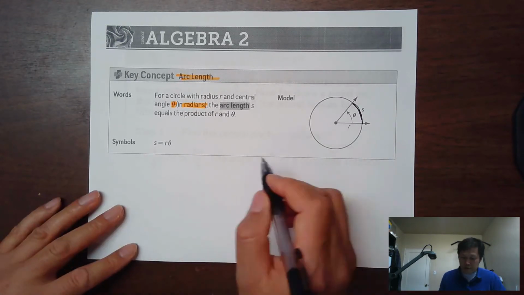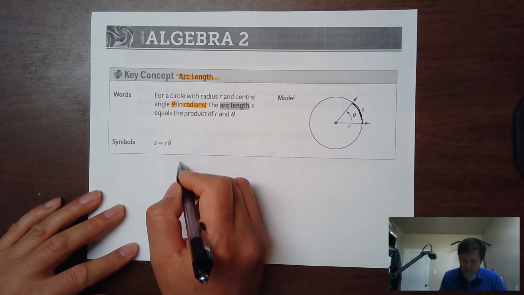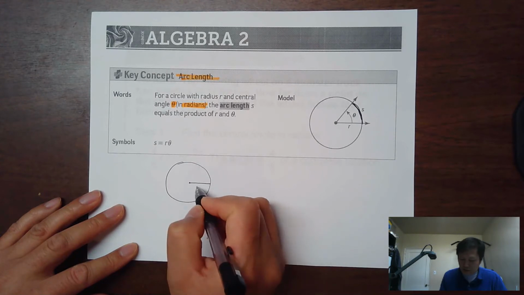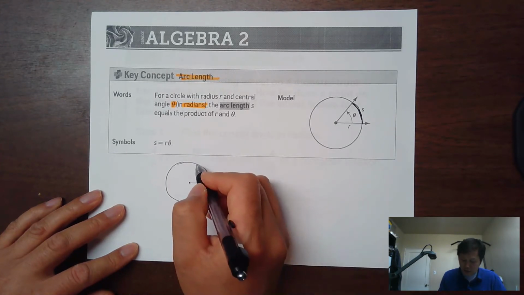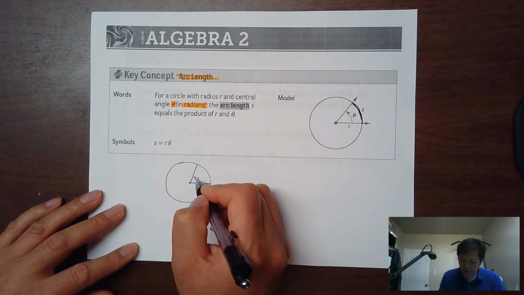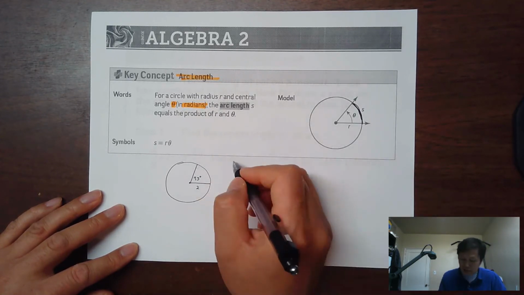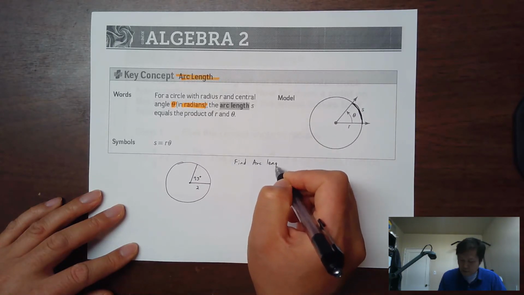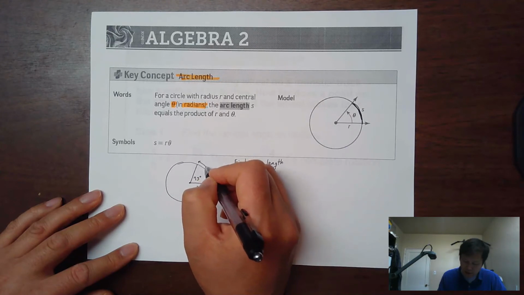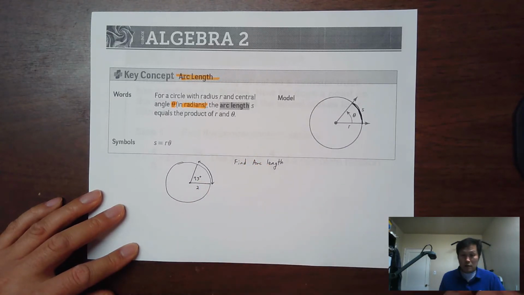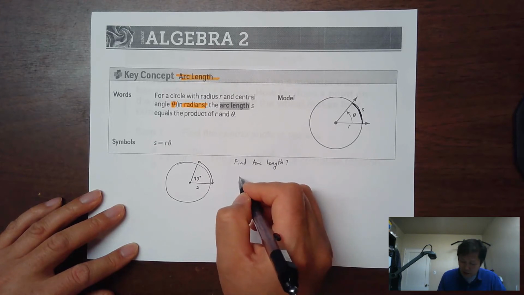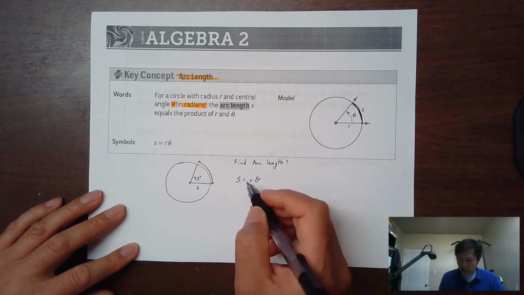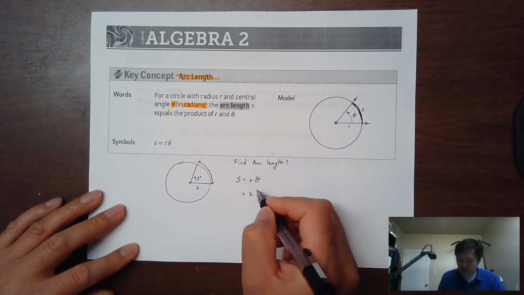So let me just give you an easy example. Let's say there's a circle, and I can say the radius is 2, for example. Then I can say the central angle is, let's say, 75 degrees. Then I can ask you to find the arc length, this length. How do you do that? So s, arc length, equals radius times theta. So the radius is 2 times theta.